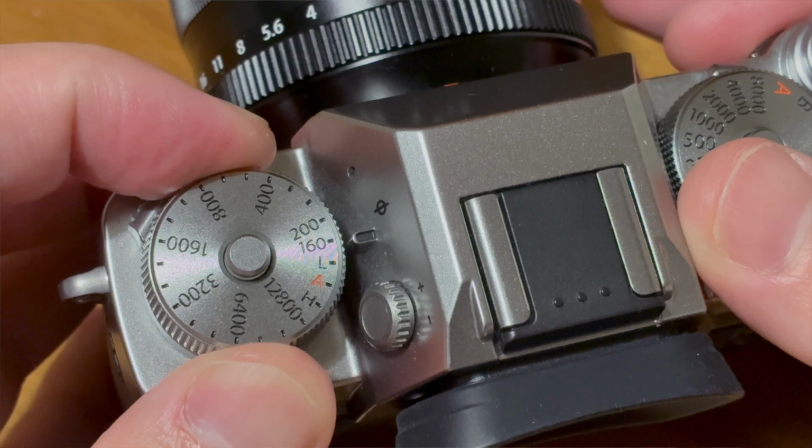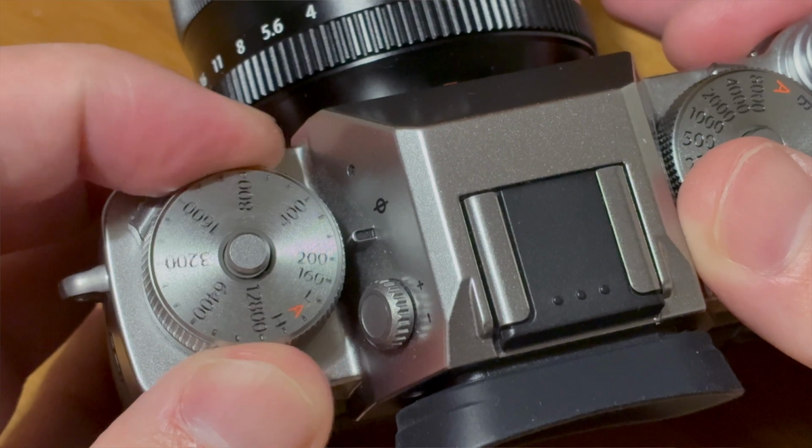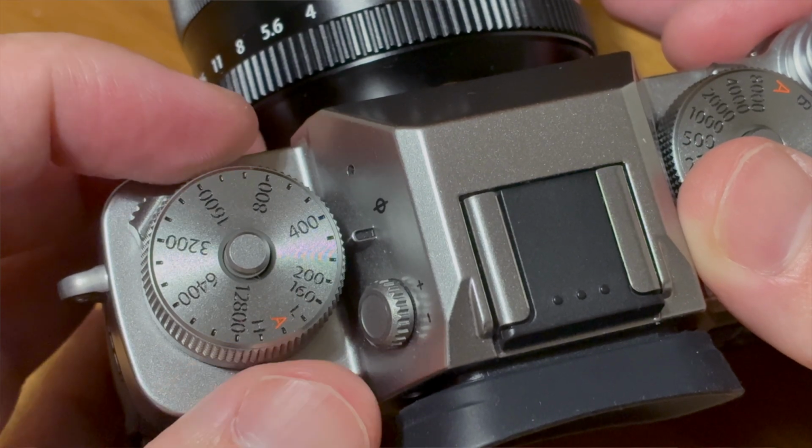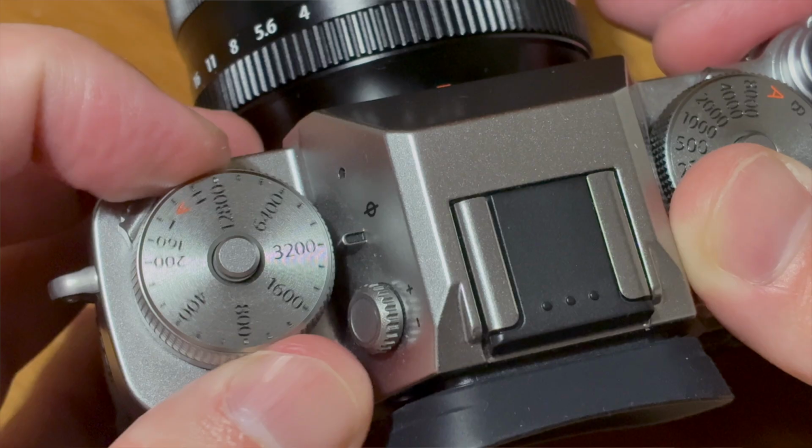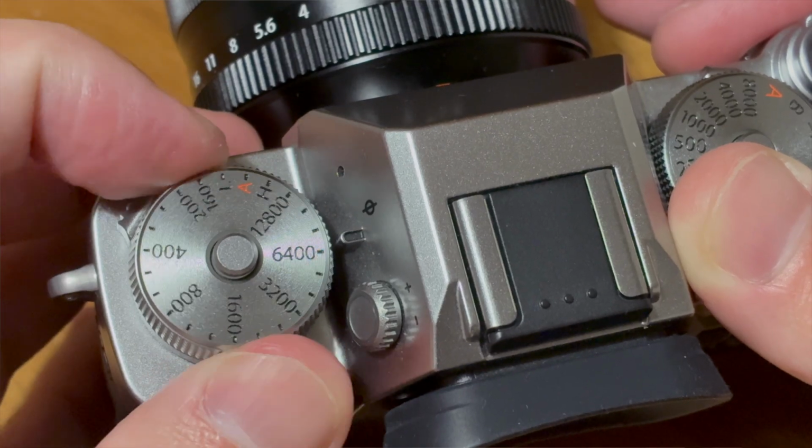A low ISO, like 100, 160, 200, settings like that, depending on your camera, means that it is less sensitive to light. Higher ISOs, ISO 1600, 3200 and higher, mean that your camera is more sensitive to light.